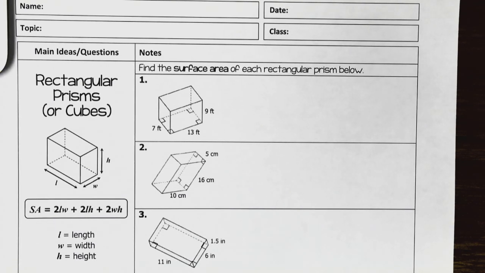So, real quick, I just want to clarify what surface area is. Up to this point, when we talked about area, we've only been dealing with two-dimensional shapes, like they're flat on the paper, like regular triangles, parallelograms, different shapes. But when we're talking about three-dimensional shapes, three-dimensional shapes have what is known as surface area.